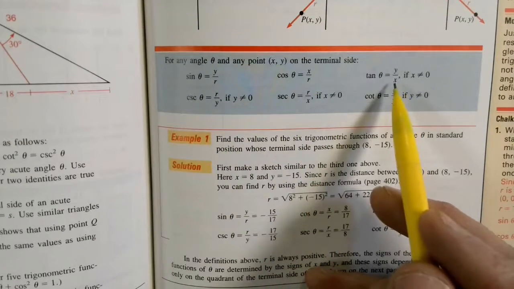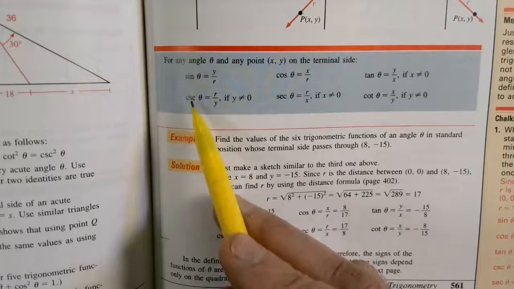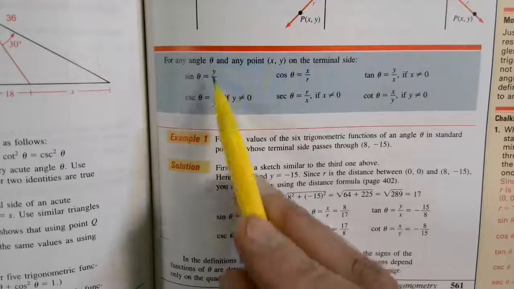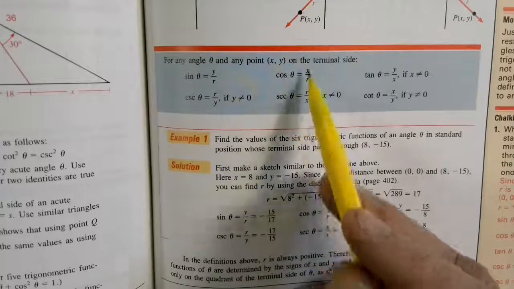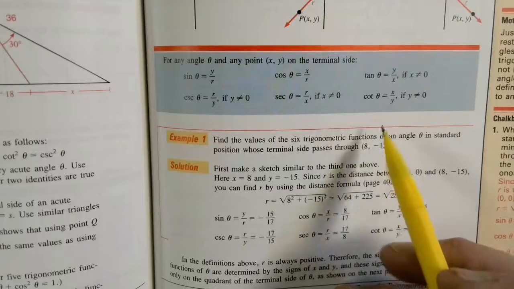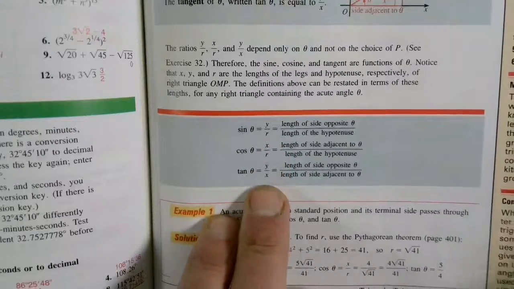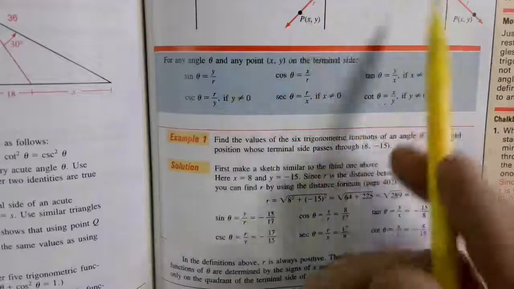Y over x for the tangent. The cosecant is r over y. Remember, the sine and cosecant are reciprocals. Secant and cosine, reciprocals. Cotangent and tangent are reciprocals. So that's no different, see? Same as what we dealt with originally. So it works in any quadrant.